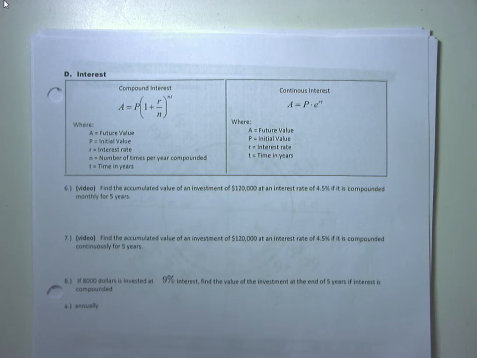I get it monthly, so every month. The second month, I'll earn interest on what I made in the first month. And the third month, I'll make interest on what I made in the second month. So the more times I compound, the better. You can go to extremes on this.